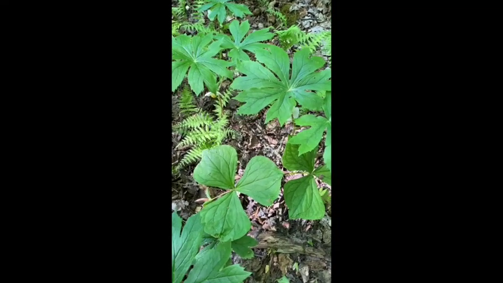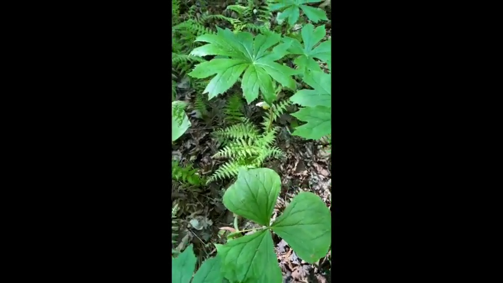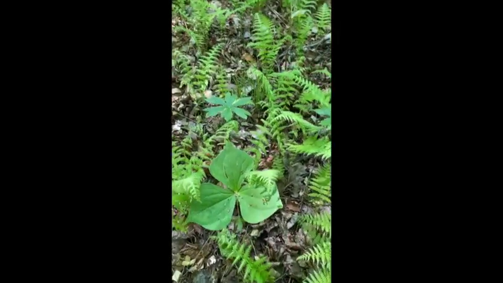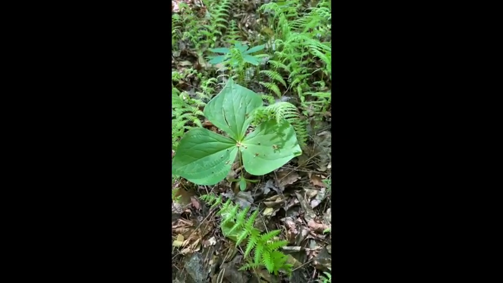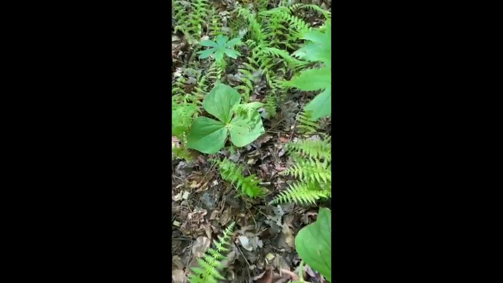So there's a beautiful red trillium there, although the flower has bloomed and now it's drying up. It's kind of at its heyday. 3 petals, 3 sepals, and 3 leaves on the flower.